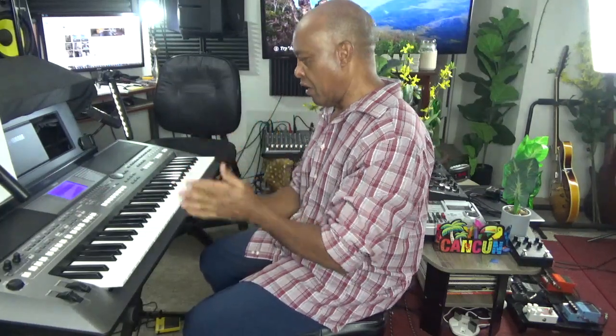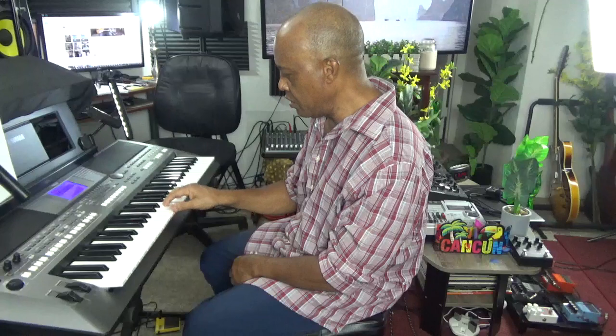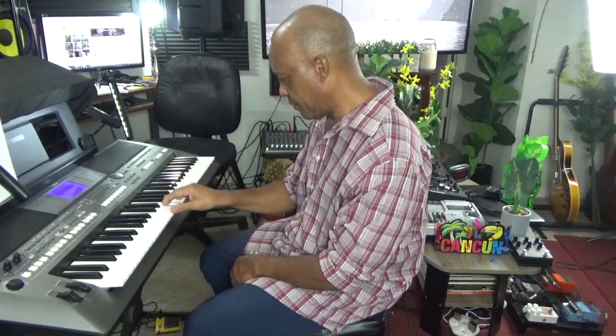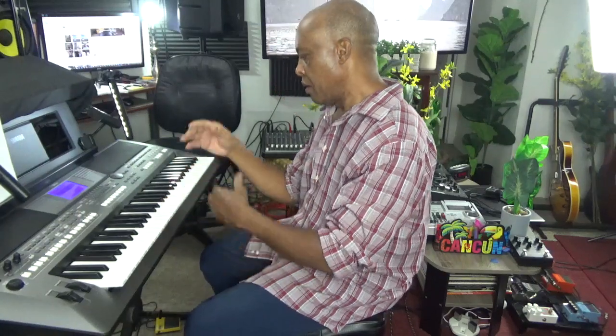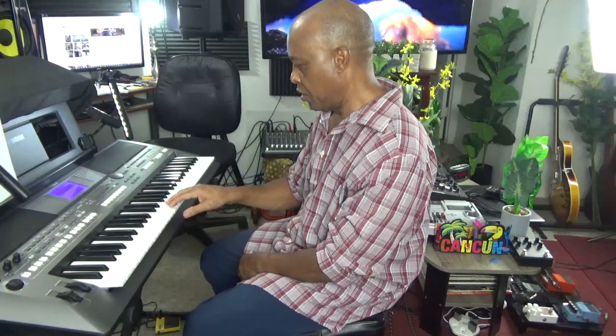For example, if you play a C triad, C, E, G. C is a chord tone or note. E is a chord tone, and G is also a chord note.